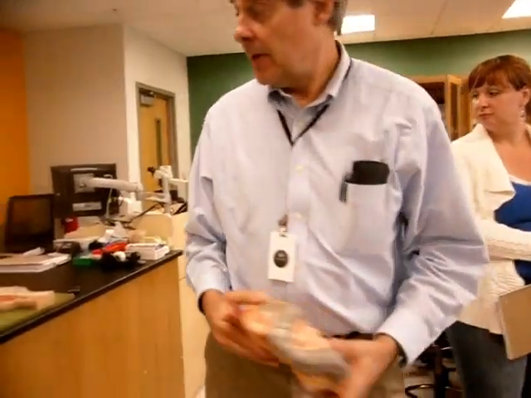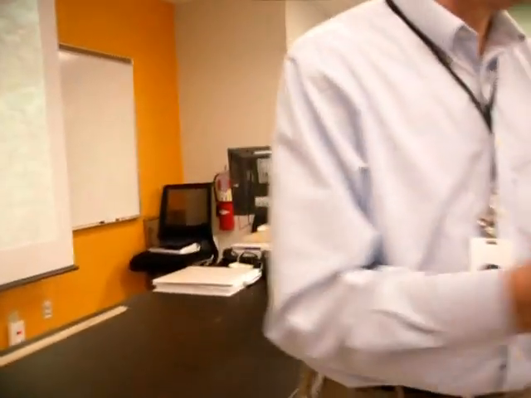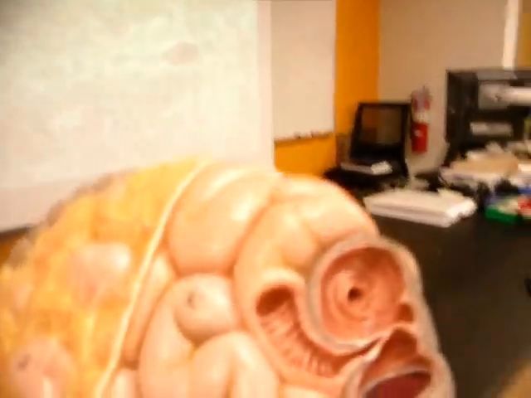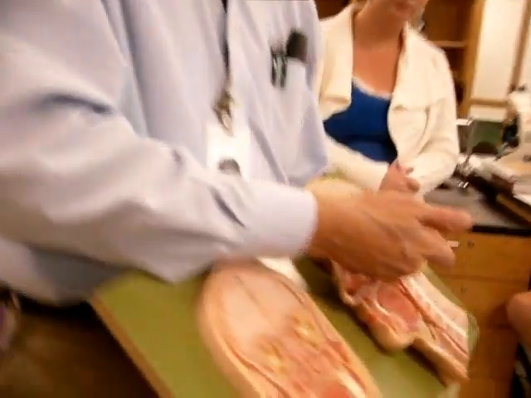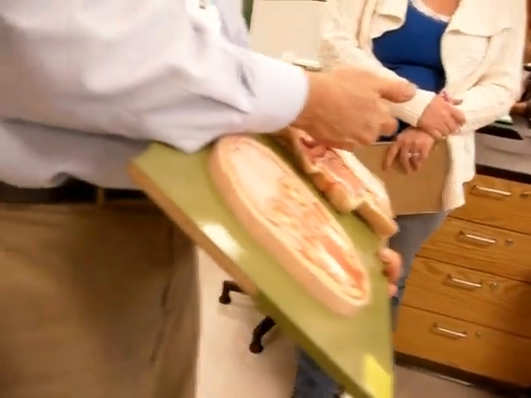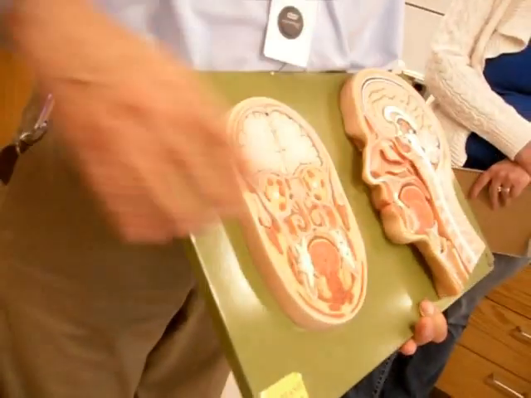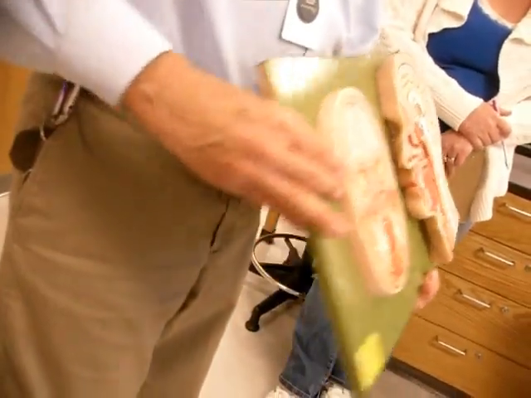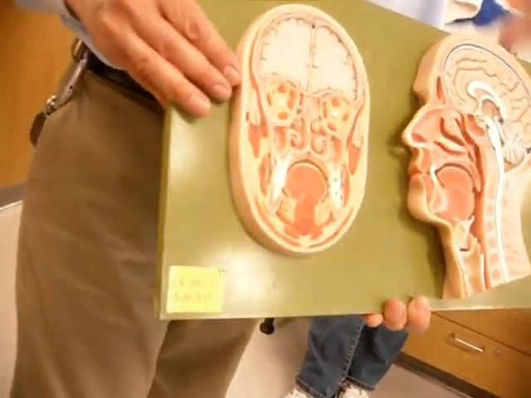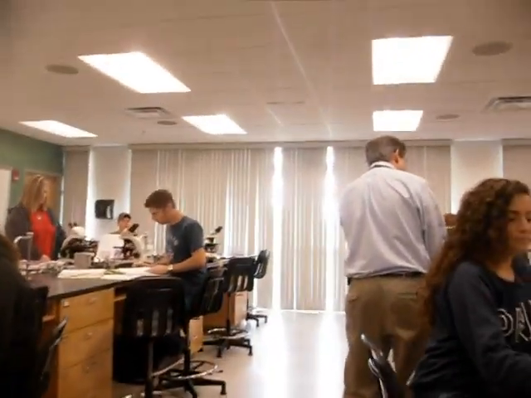Then up here, also on the model, the tonsils. You should be able to pick those out. We've got three sets of tonsils. Up here, in the upper part of the pharynx or throat, called the nasopharynx, are the pharyngeal tonsils, also known as the adenoids. Down here, if you open your mouth, you can see the palatine tonsils. And then at the base of the tongue, right here, the lingual tonsil. You guys probably won't be able to see it. So again, up here, that's the pharyngeal.